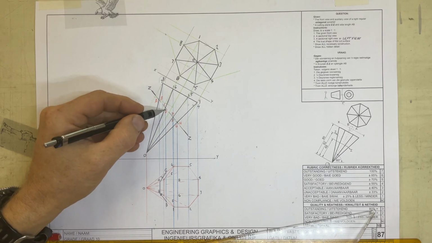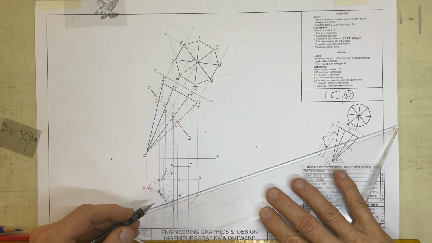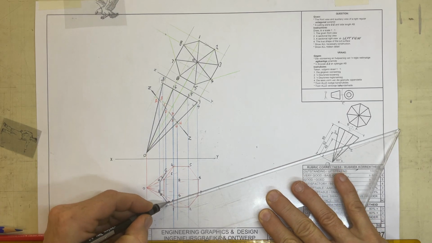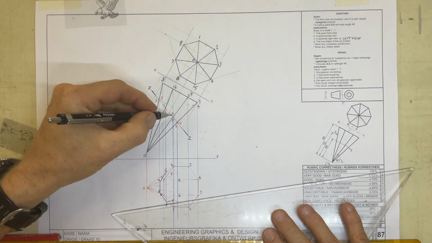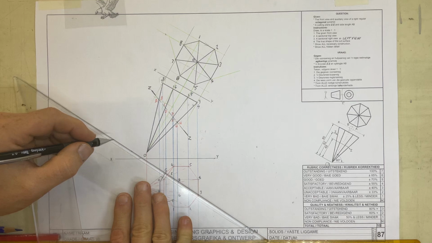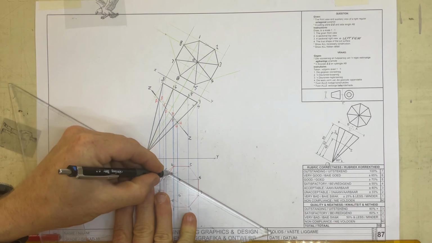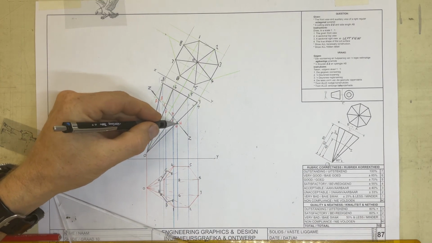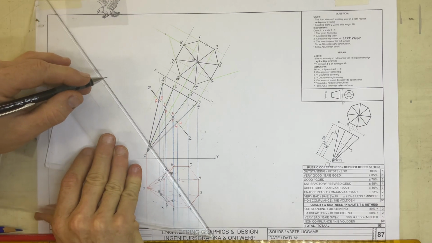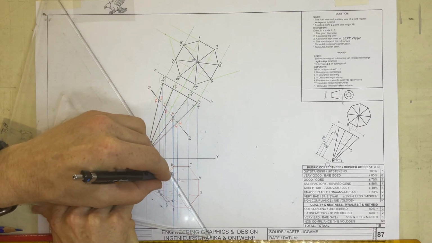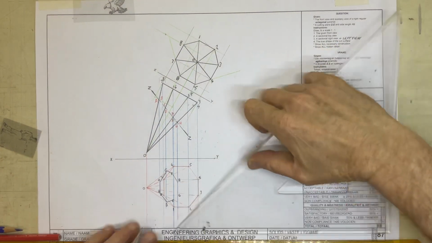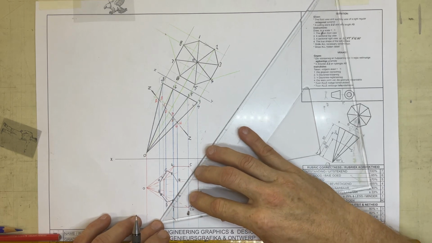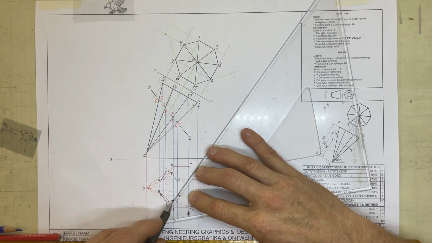D going to F. I can see a line over there. D going to F over here. And you can say C going to E over there. C going to E over here. E going to H over here. And F going to G over here.